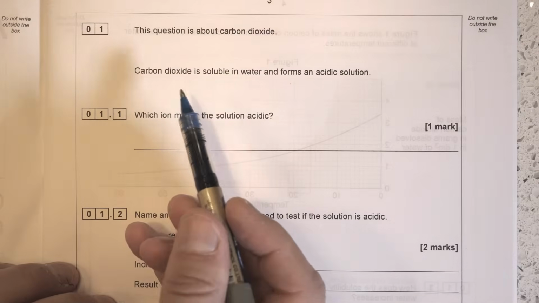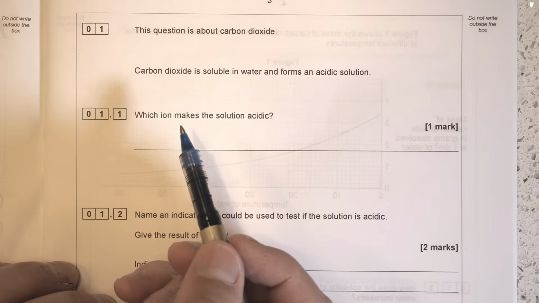Today I'm going to talk you through an entire Chemistry Paper 1 for GCSE Combined Science. Question 1. This question is about carbon dioxide.